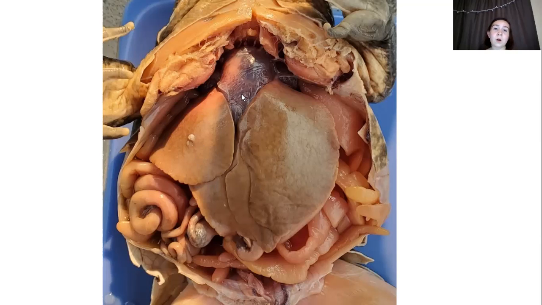And then this here is the heart. As you can tell, there's a small little membrane on top, and that is the pericardial sac. That just protects the heart. What's really interesting about a frog's heart is that it only has 3 chambers compared to how humans have 4 chambers. This is because one of the ways that frogs get oxygen is through their skin.